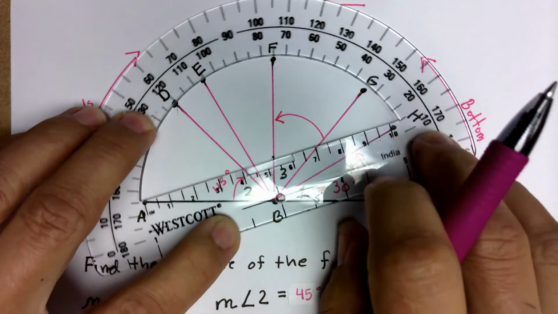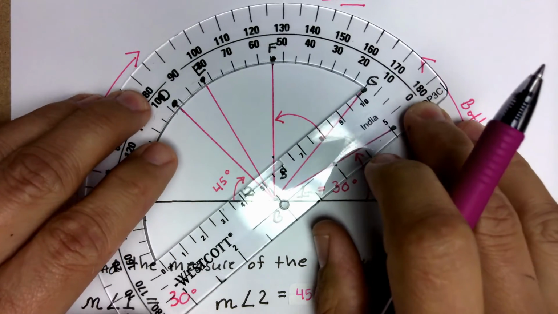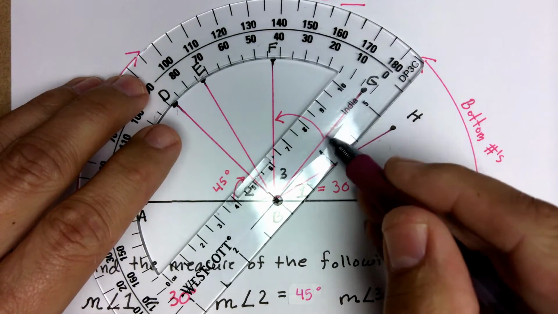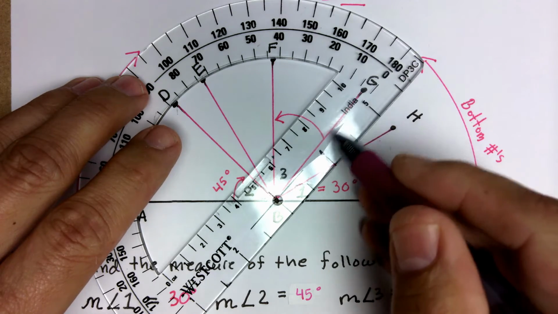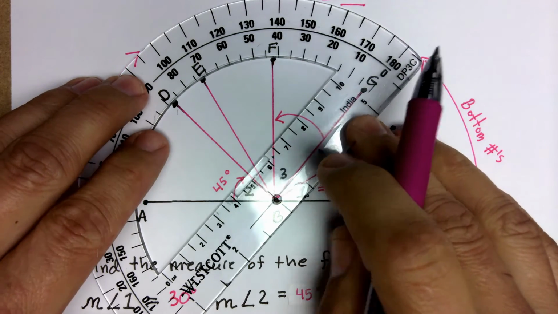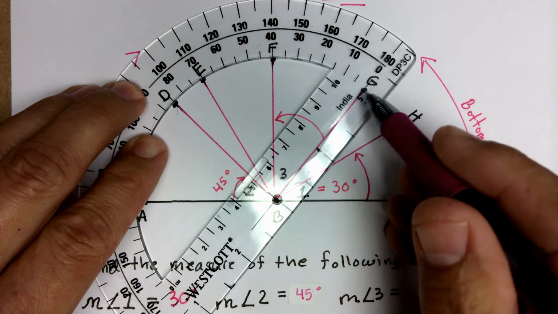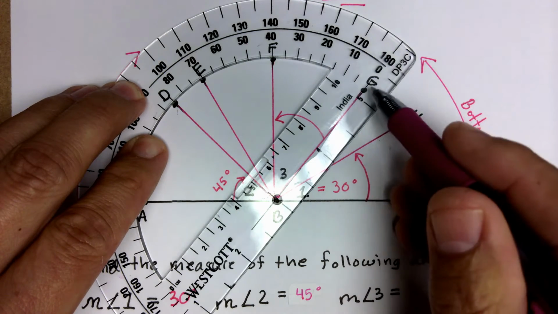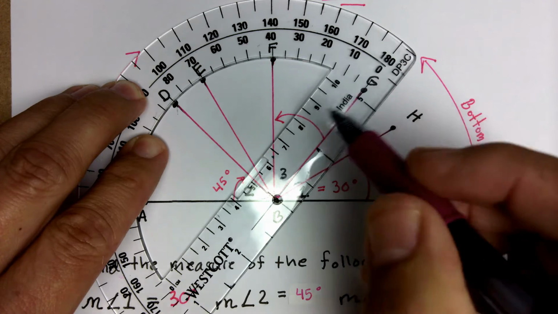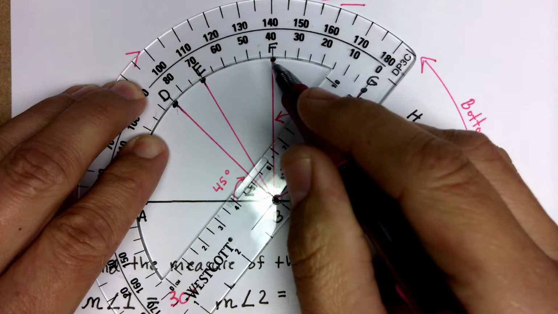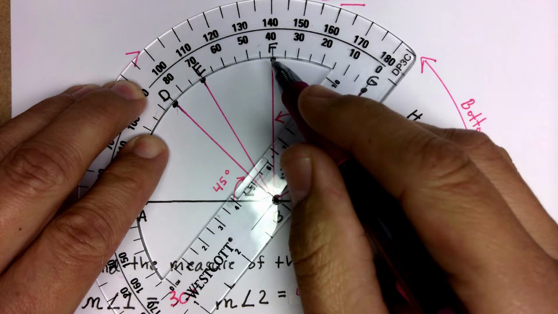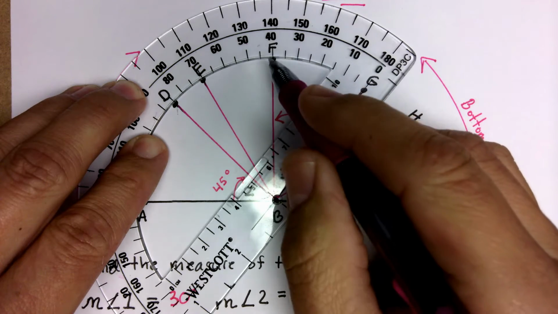Another way is you could actually just rotate the protractor and just say, well, since this line right here, G, is the bottom of the angle, it's where it starts, I could then line up my vertex and then line up my line with 0 on G. In other words, G is going to be my new 0. And then just follow that into where it goes and ends at F. And notice it lines up with 40.